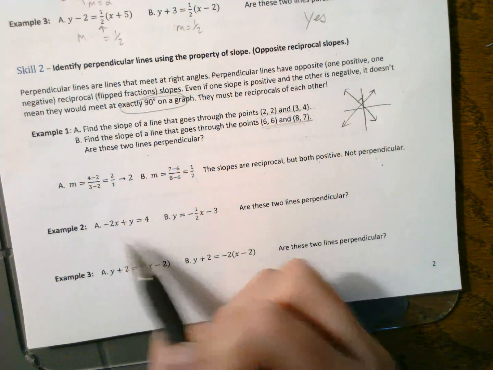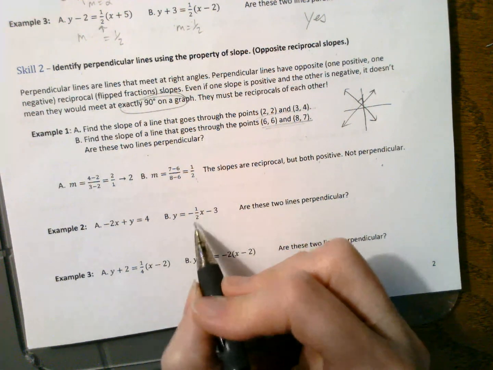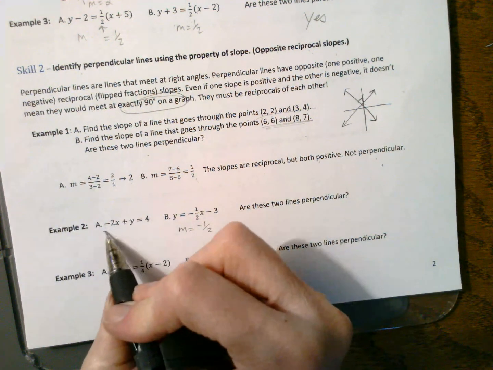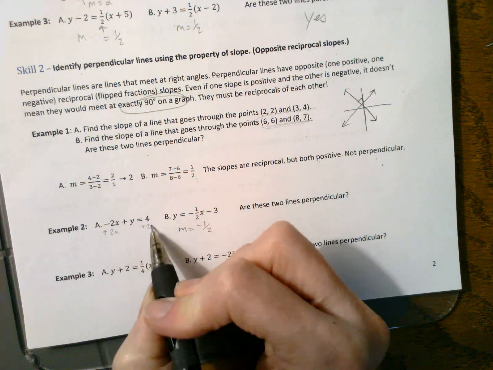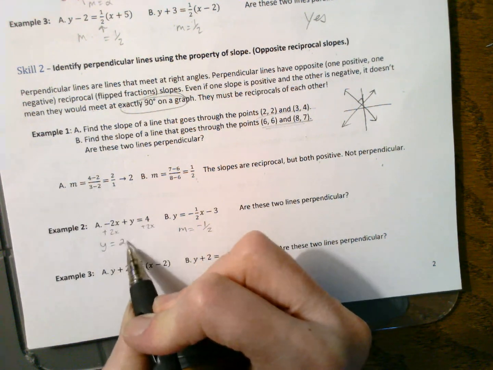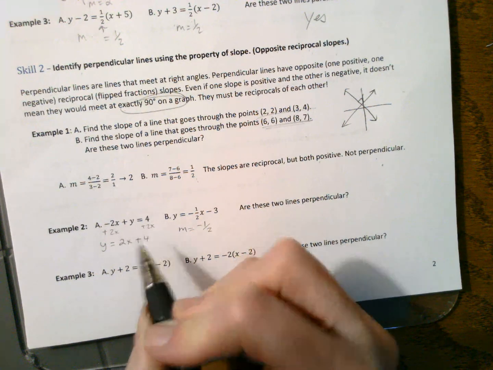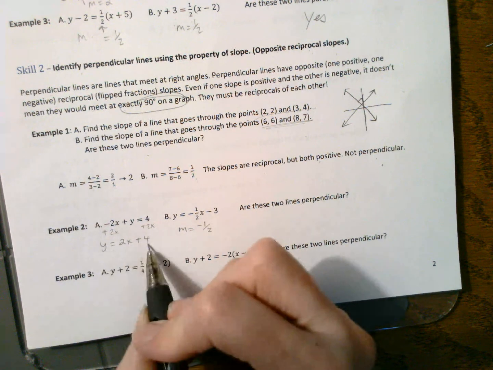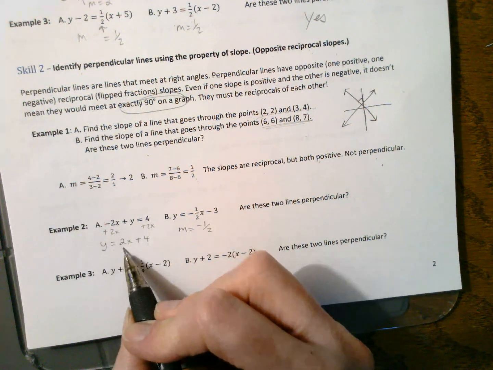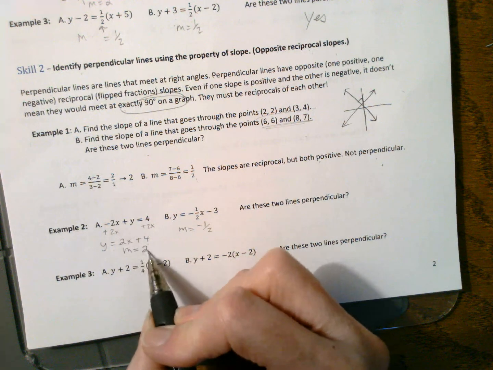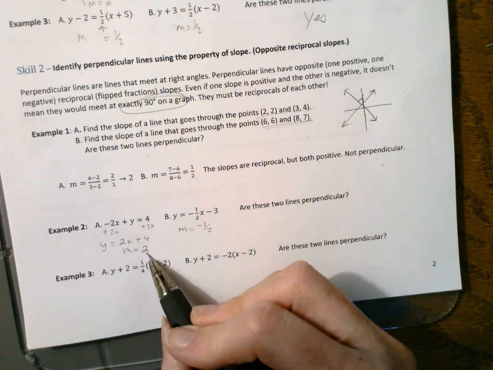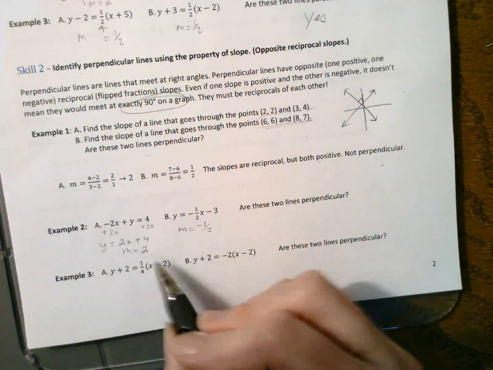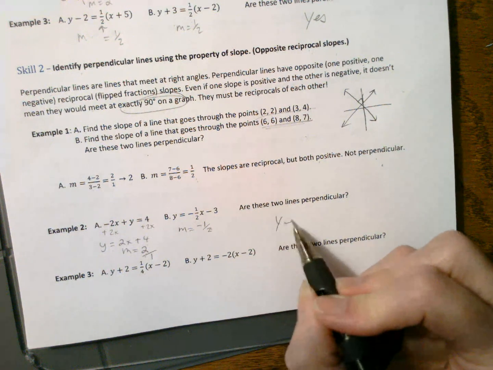Okay? So this line, example number 2, this is in slope-intercept form, so I could just look at it. There's my slope for this one. This one needs to be turned around to be able to tell what the slope is. Notice that I can't just look over here. The whole point of the slope-intercept form is to put it in this form so you can look at the numerical coefficient and see that this slope is a 2. So positive 2, negative, and flipped, that's a yes.